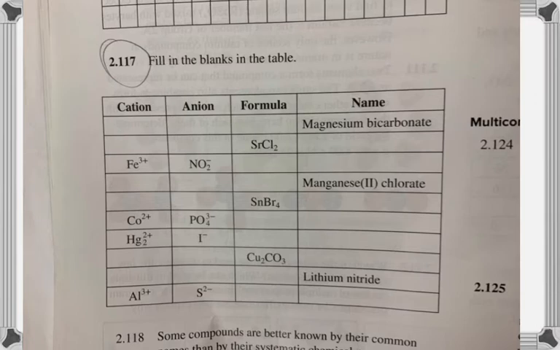For example, this says magnesium bicarbonate, and it asks for the cation. Well, the cation's the positive one, right? So the cation is the magnesium with a +2 charge. You know the charge because you know what group it's in on the periodic table. Bicarbonate is the anion, and so that's HCO3 with a -1 charge. And then for the formula, we'd swap and drop. And so the formula is MgHCO3. Okay?